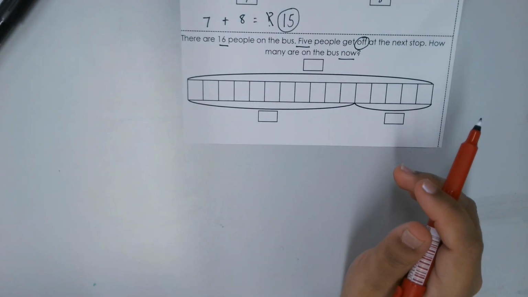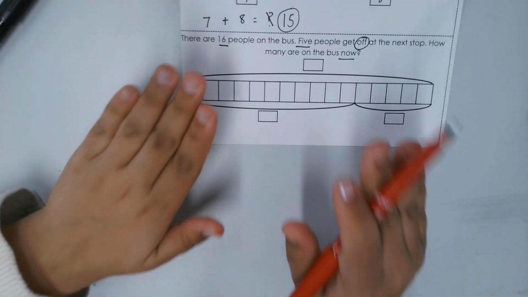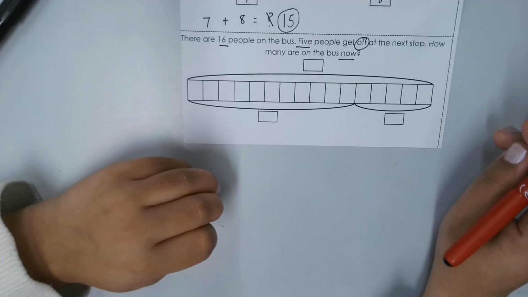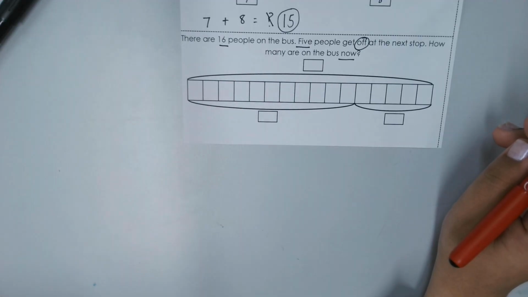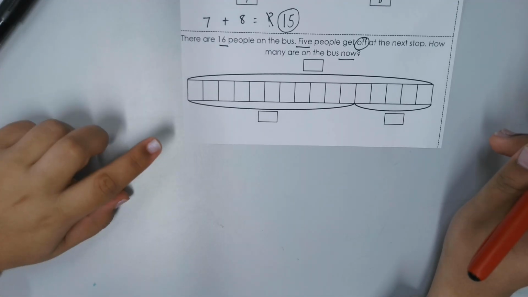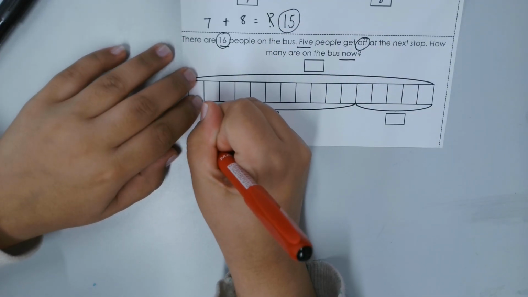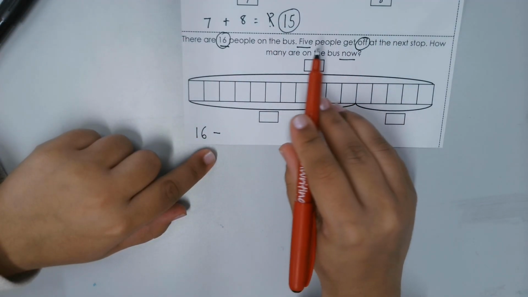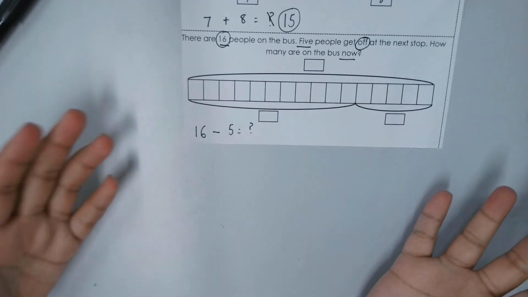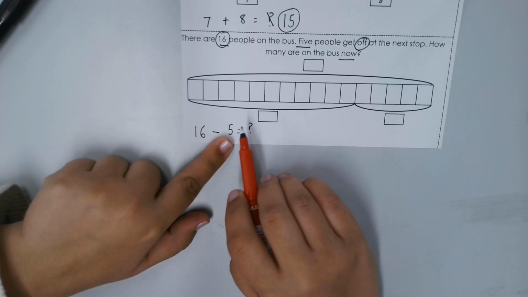Unlike the other two, this is a subtraction problem. I had 16 people, 5 people get off. I know in subtraction, I always start with the whole. My whole is the biggest number and the number I'm starting with. Well, I had 16 people on the bus originally. My whole is 16, and I'm taking away 5 because 5 people got off the bus. And I want to know how many people are on the bus now. I am looking for a part, and it is my unknown value.